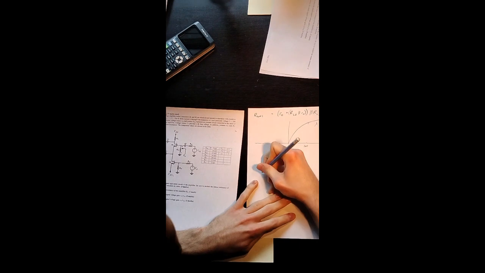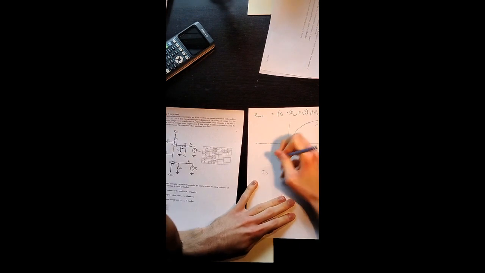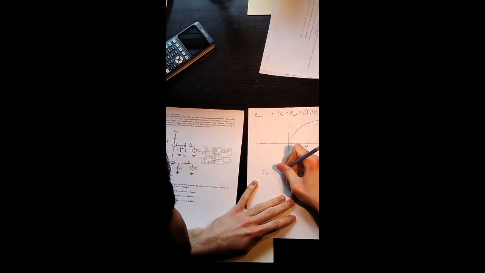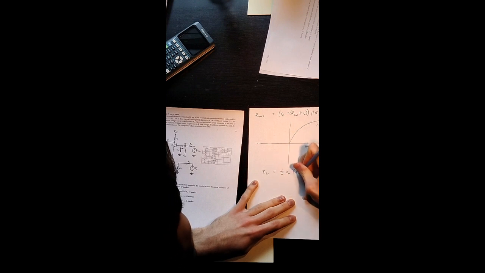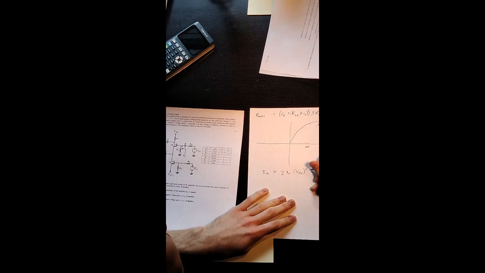right. So we know that the equation for ID is given as 1/2 Kn, and this is in the saturation region, VOV squared, multiplied by 1 plus lambda VDS.